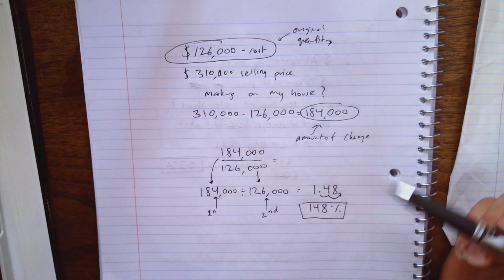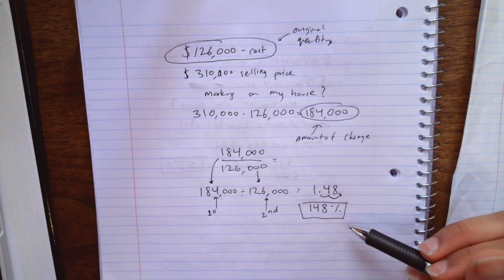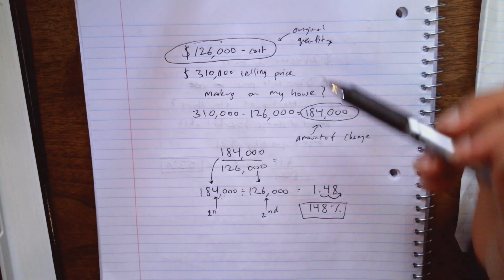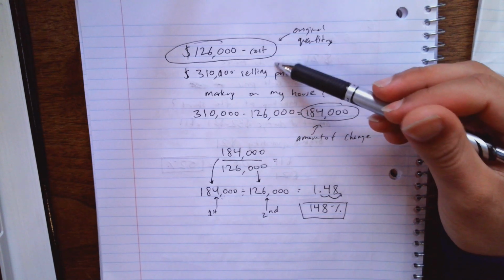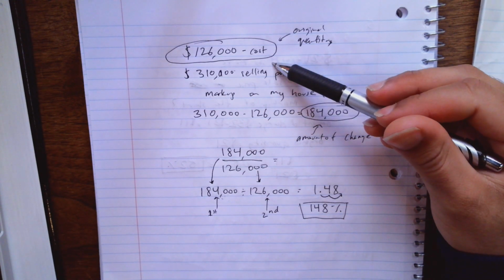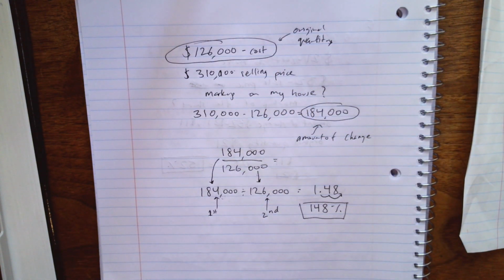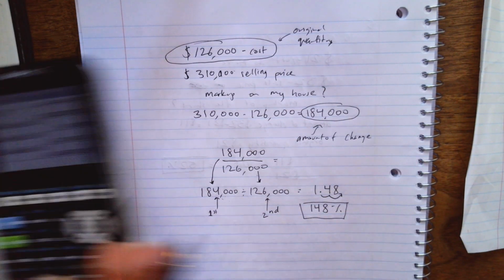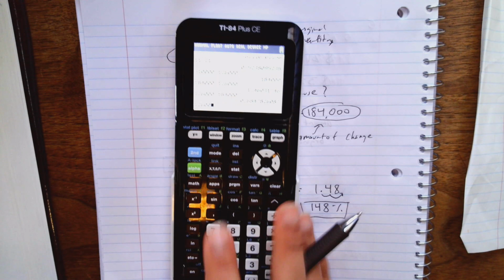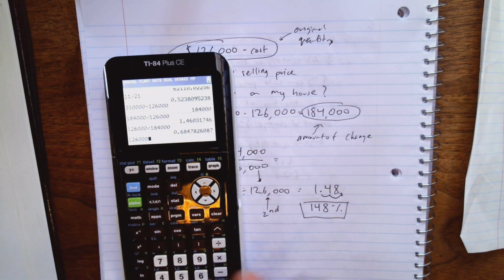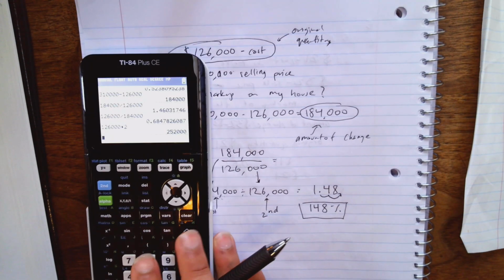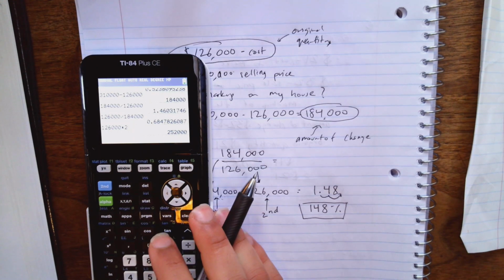Another thing to notice is it's over 100%, and what does that mean about the cost and the selling price? Yeah, it doubled, or if it's more than 100%, it did a little bit more than doubled. So if we do 126,000, our original cost, times 2, the number that comes out is $252,000.